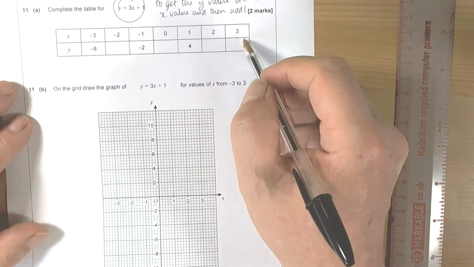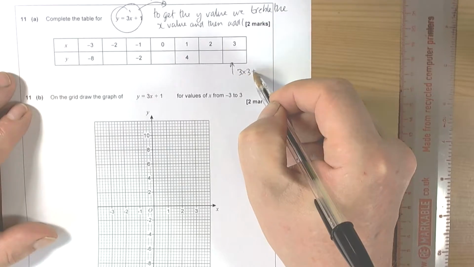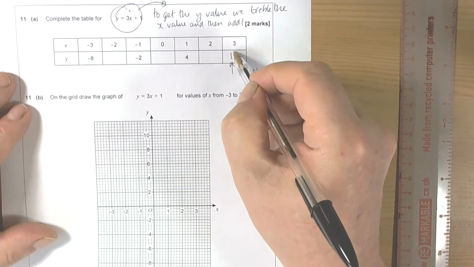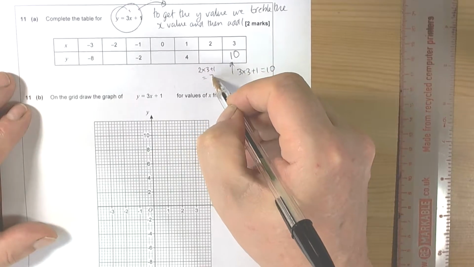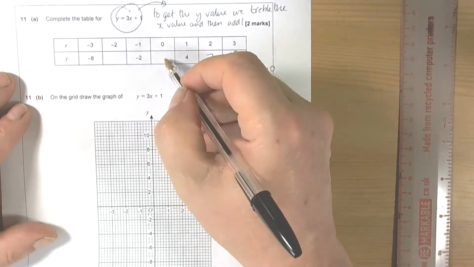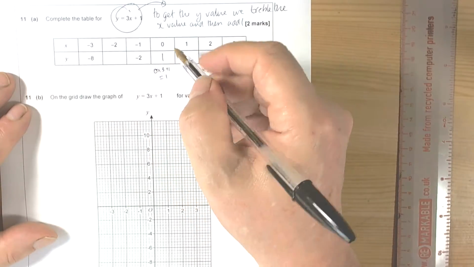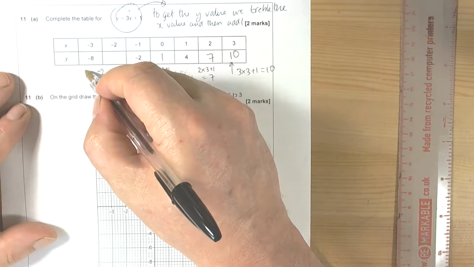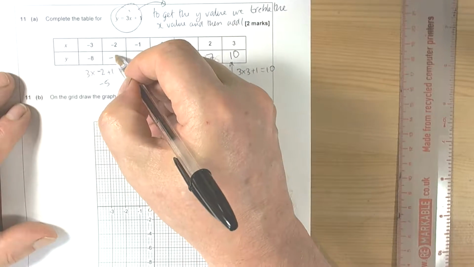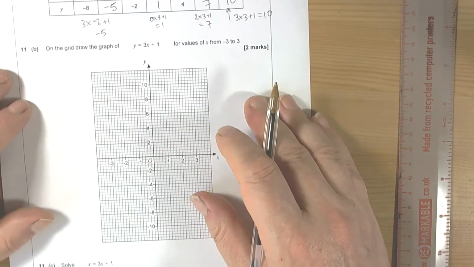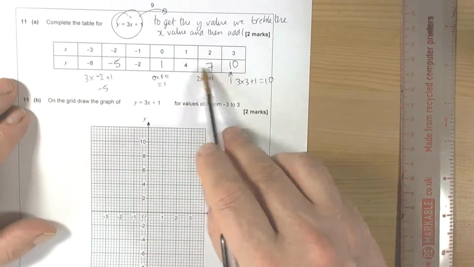So basically then we're going to go through to get this value here. We're going to be doing 3 times 3 plus 1, which equals 10. 2 times 3 plus 1, which equals 7. 0 times 3 plus 1, which equals 1. And then negative 2, 3 times negative 2 plus 1, which gives us negative 5. Okay, it is a calculator question, so you could do this on your calculator, but that's what should happen.